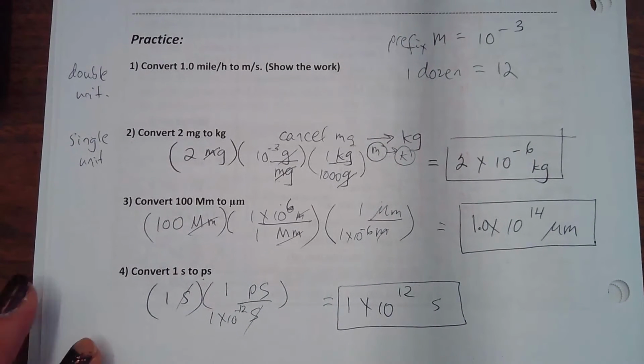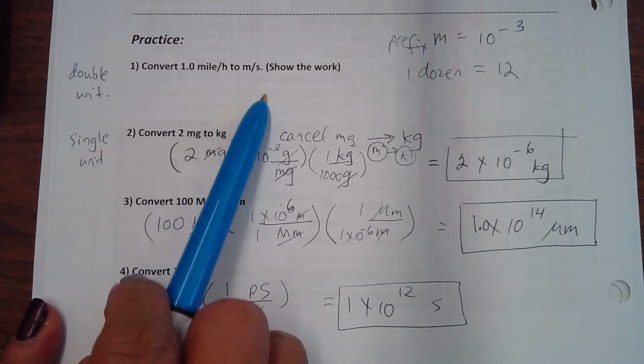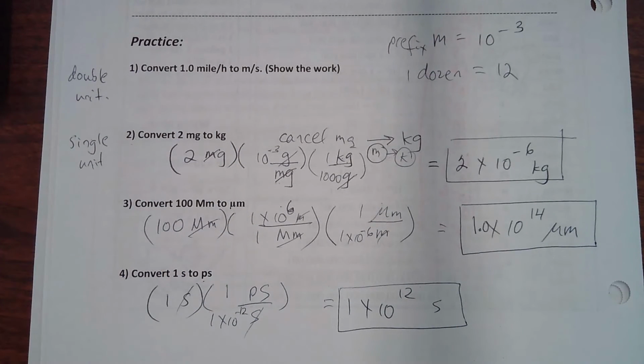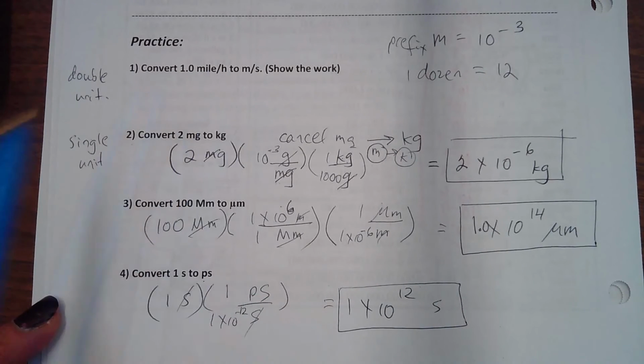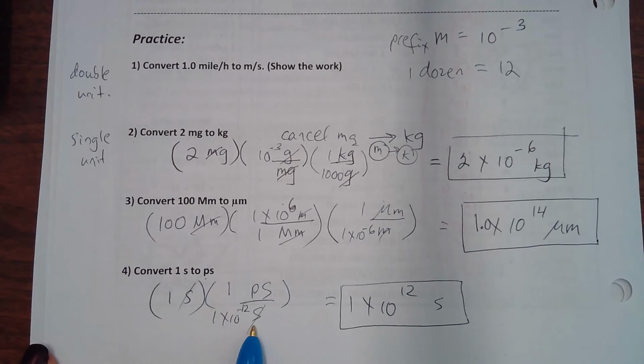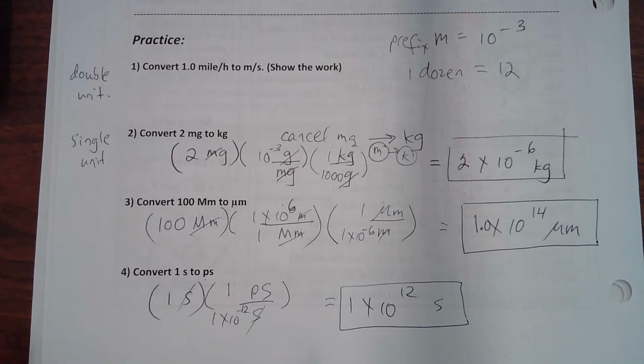Okay, so those are single units. Can we try a double unit like this one here, and then we'll do a 2-dimensional and 3-dimensional, and that will take care of the unit conversion here. Okay, let's try this one. How are we doing with the single units? You guys getting the hang of it? Okay, so you see here, you're just putting the one that you want to cancel on the bottom, and you're working your way towards what you're trying to get. Question?